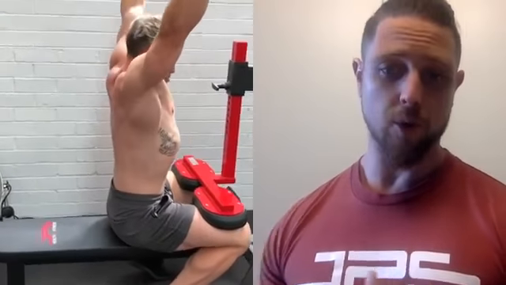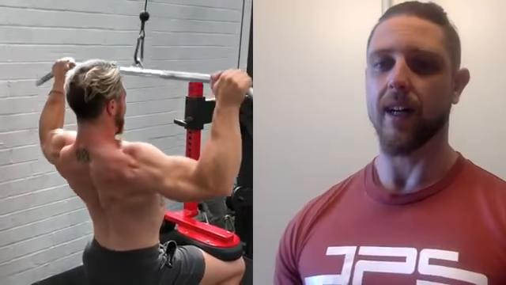Loading zone and rep ranges for the back. The back does seem to respond pretty well to a combination of both heavy and light training. So 5 to 12 reps for your priority 1 movements. The bilateral work always lends itself better to heavier loading zones when compared to unilateral work. And 12 to 20 reps for those P2 unilateral exercises. But there's no reason why you can't train your rows for more than 12 reps, but 5 to 12 reps is just a good starting point.